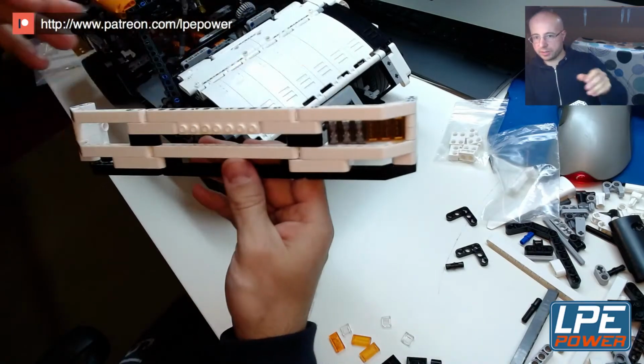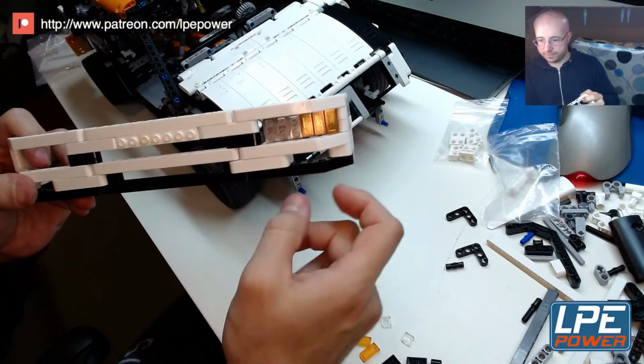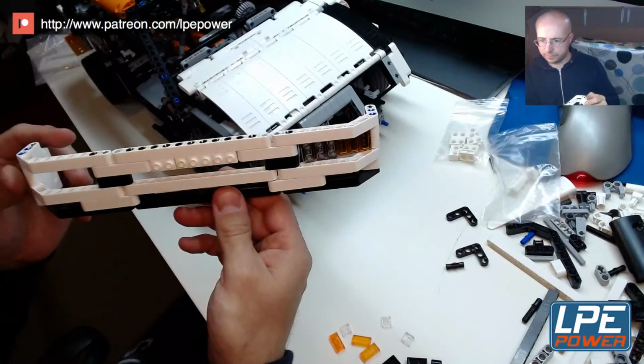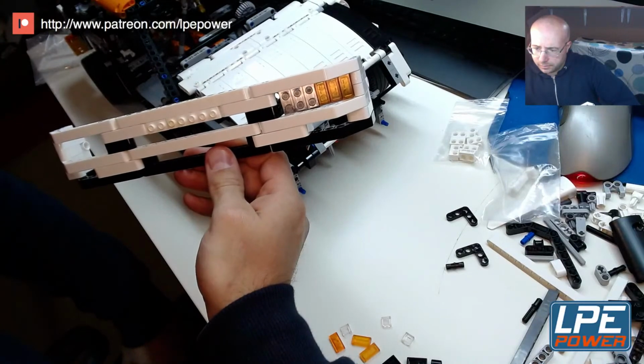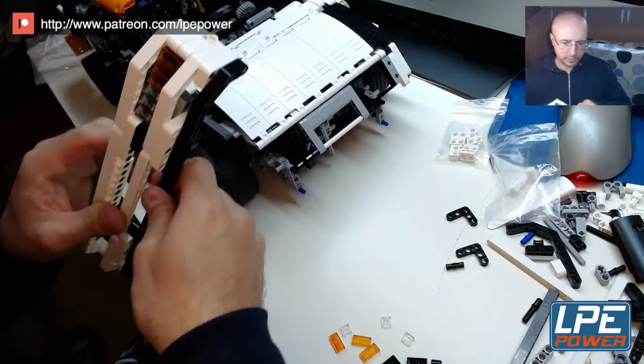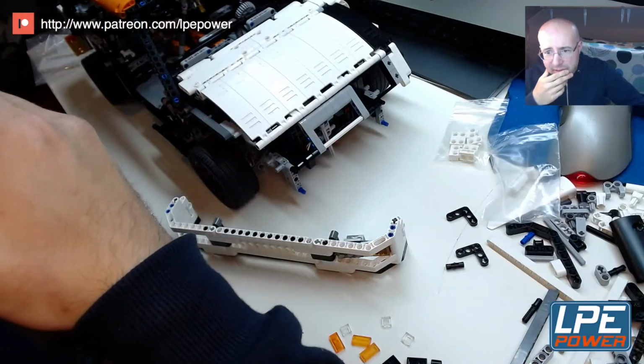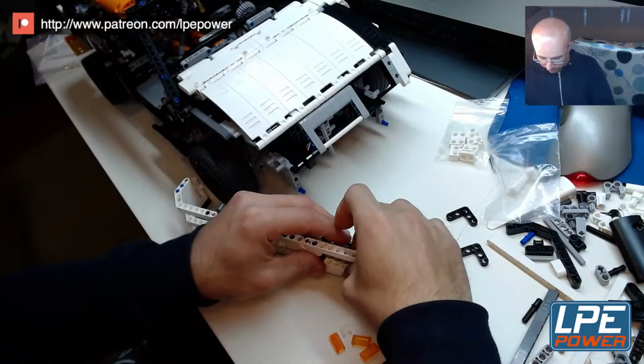Because the orange bit has to be on the outside, of course. Two orange and 3 clear. I think, yeah, maybe.